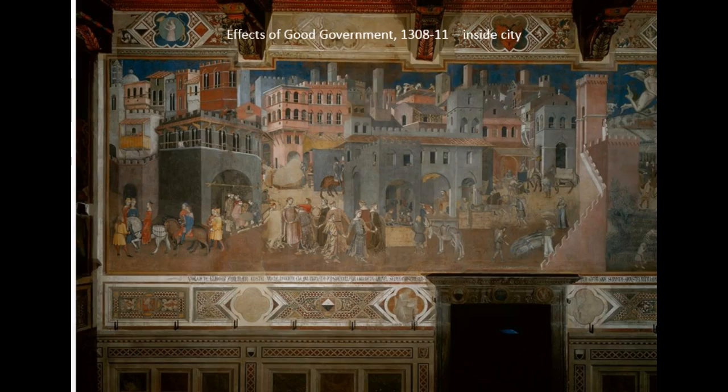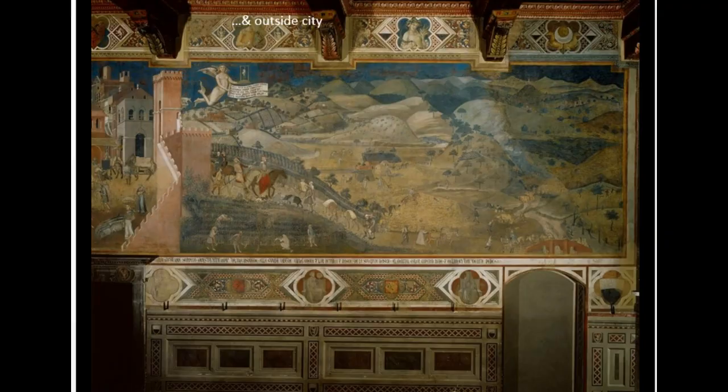So looking at the details of this, you can see that good government allows for all that. And then again, here's that wall, and the good government's over here. But outside, you've got a well-ordered countryside too. And people are growing things, and they're bringing that stuff to market, sometimes just bringing animals to market, pigs, sometimes actual grain, but everything is pretty well ordered there as well.